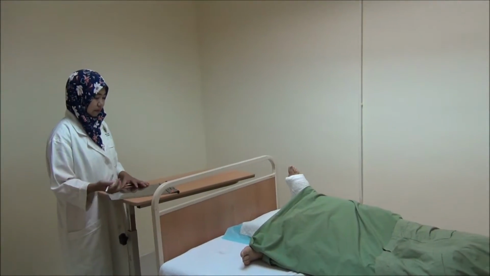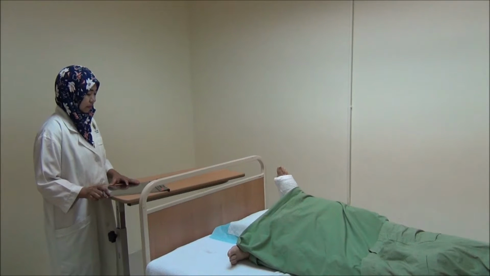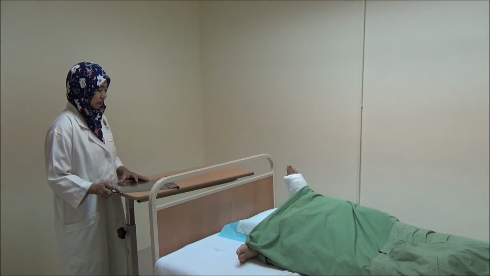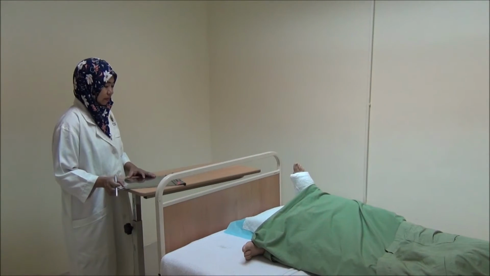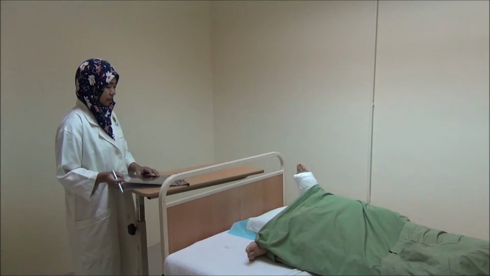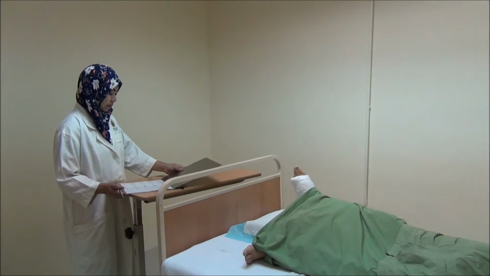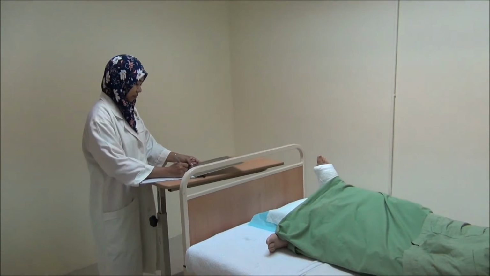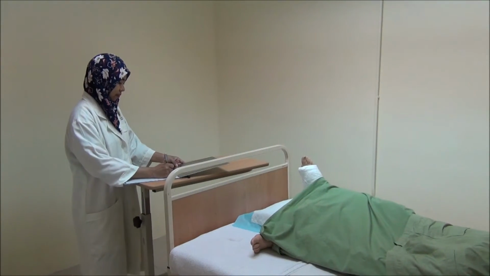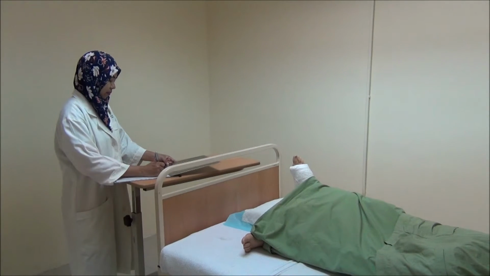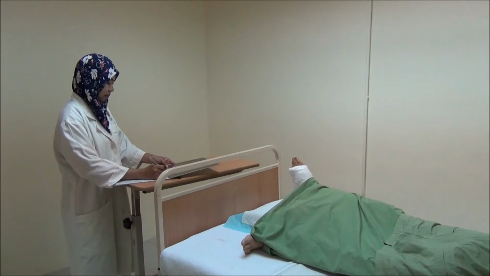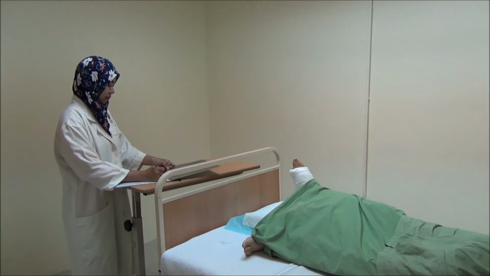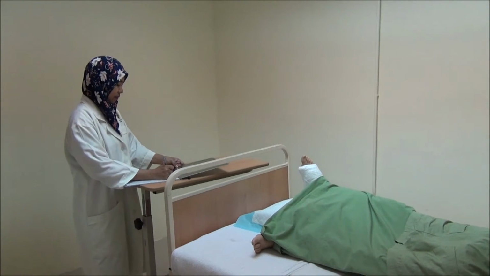After administration, perform step 9 and 10 of 10 rights of checking. Step 9, write documentation. Document the relevant data, including the time of administration, medication name, dose, route, and site of injection. This is for documentation purpose and for further management.